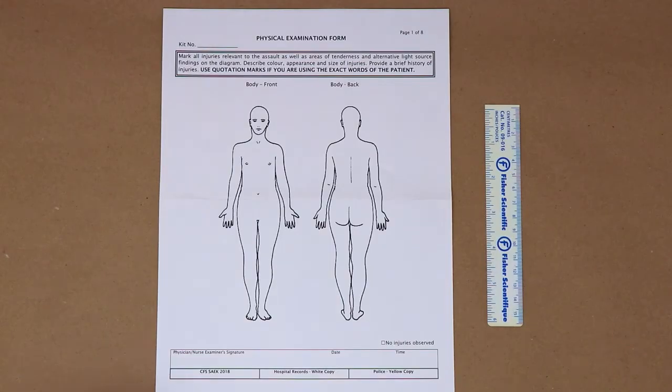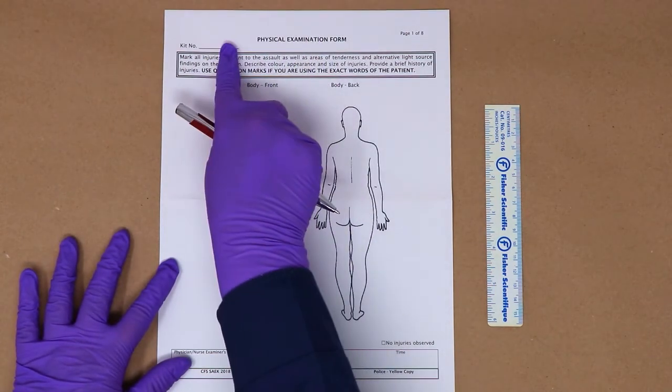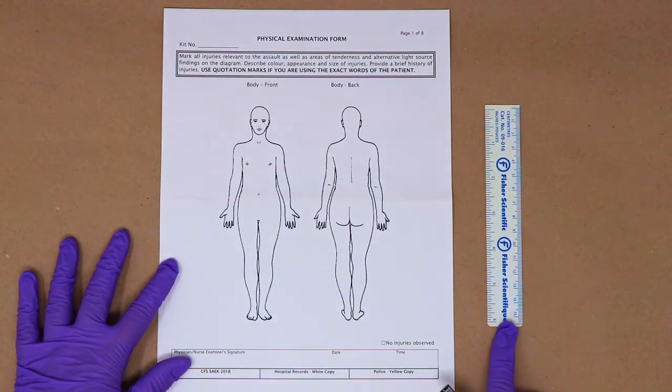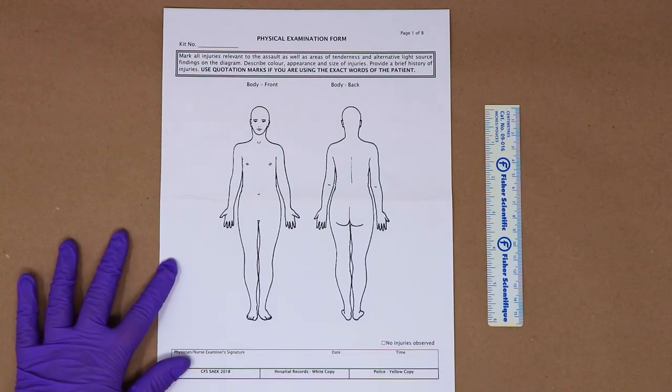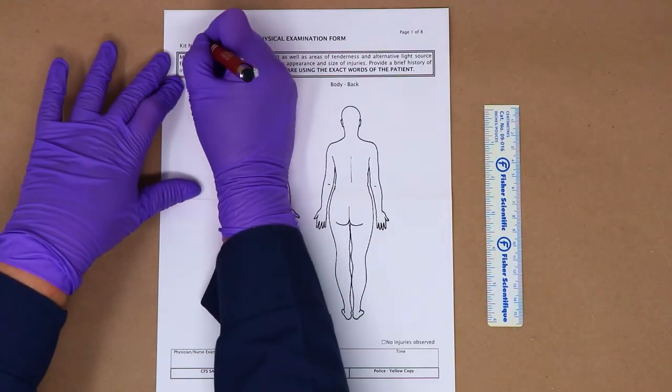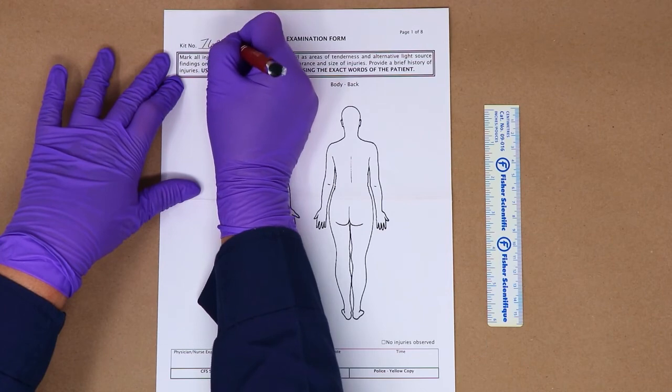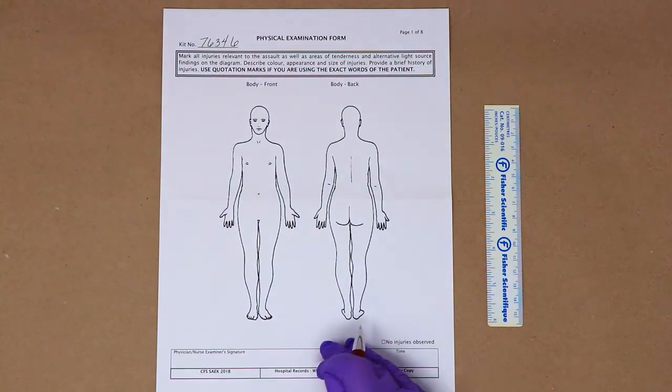Physical examination form. The sexual assault kit number found in the upper right-hand corner of the kit should be included on each page of the physical examination forms. A ruler can be used to measure the size of any marks or areas of redness noted. The physical examination form is used to mark all injuries relevant to the assault, as well as areas of tenderness or pain.